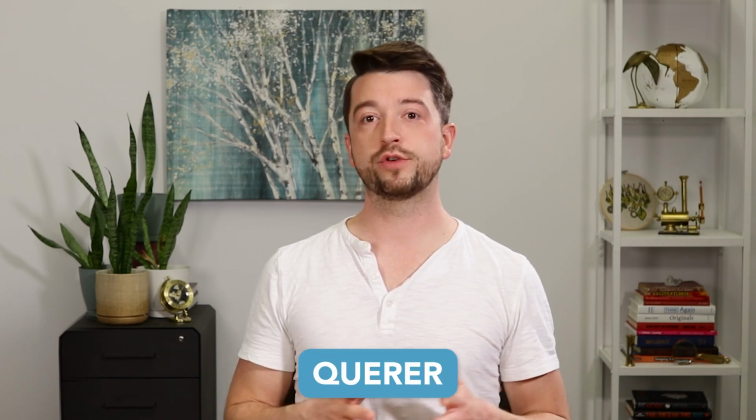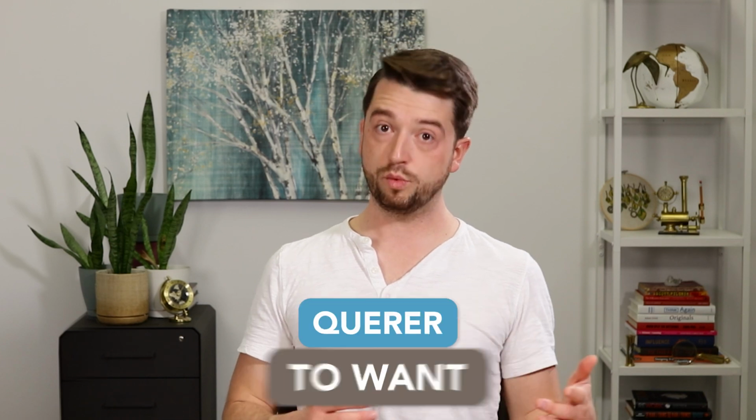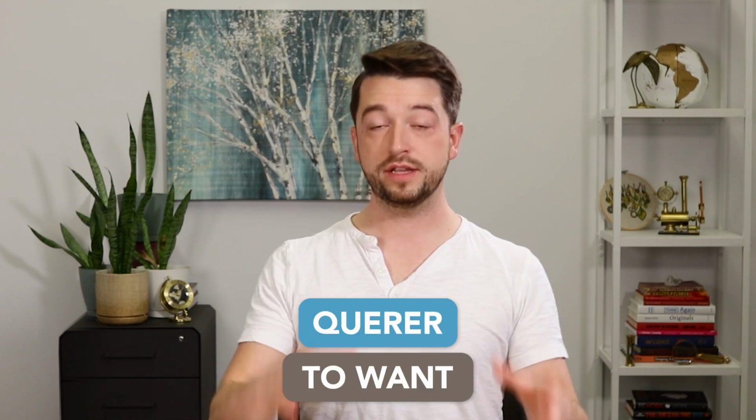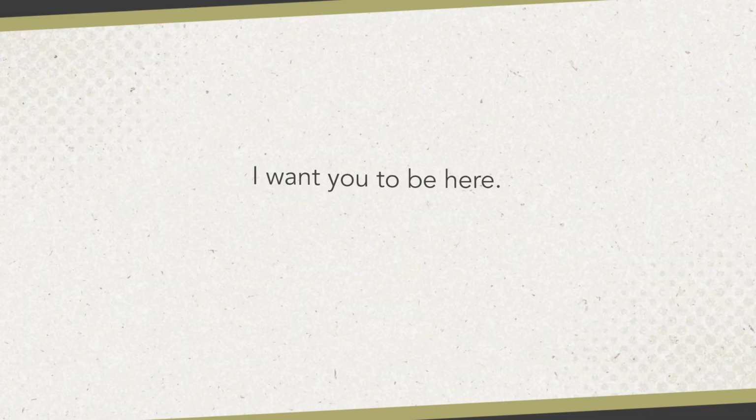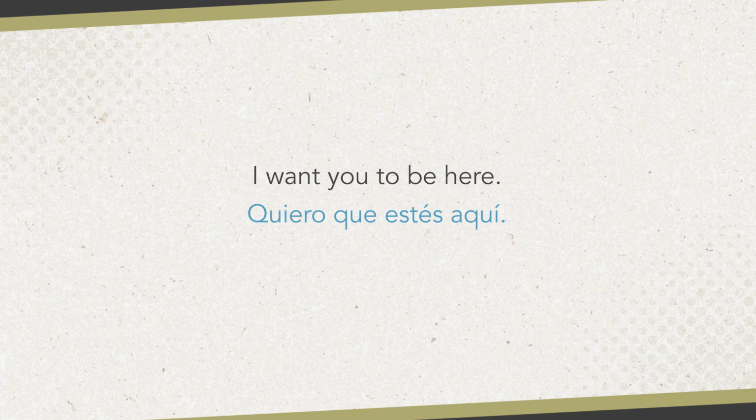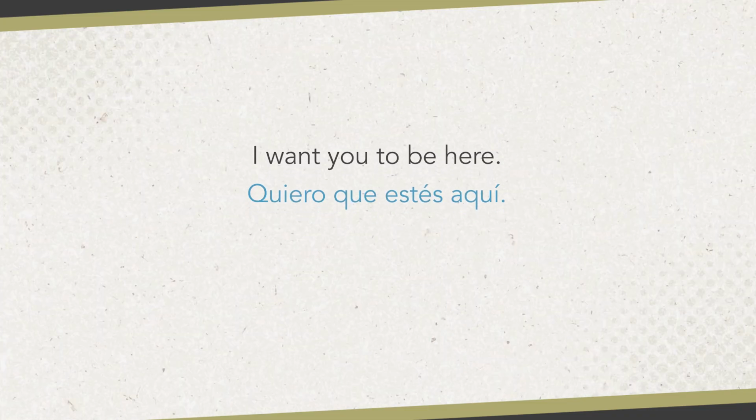But by far, the most frequent way to say what you want or intend in Spanish is using the verb querer, which means to want. And that's why we're going to focus on this sentence template. I want you to be here. So let's start working with it. Here's the sentence fully in Spanish. Quiero que estés aquí. We're going to use this sentence as a template to practice a bunch of other subjunctive examples. But first, let's break this down into its component parts.